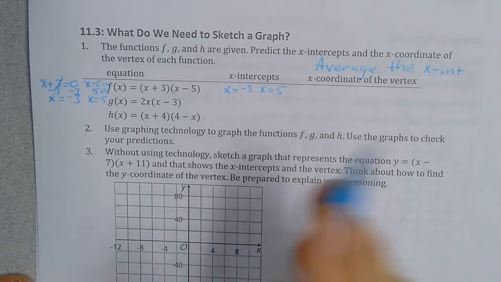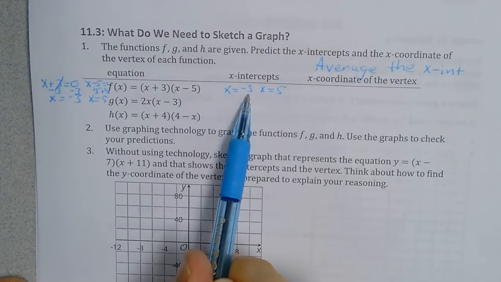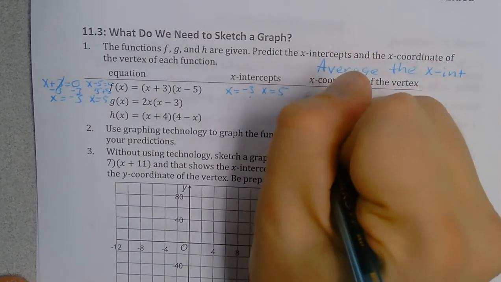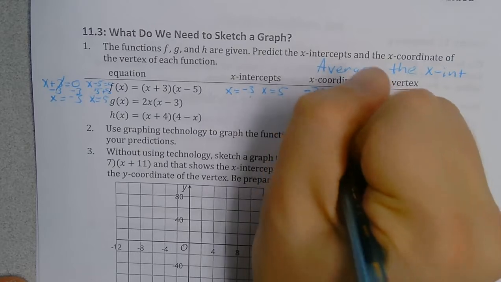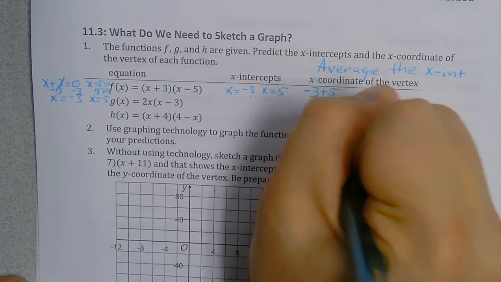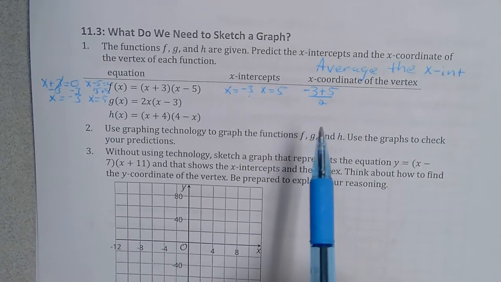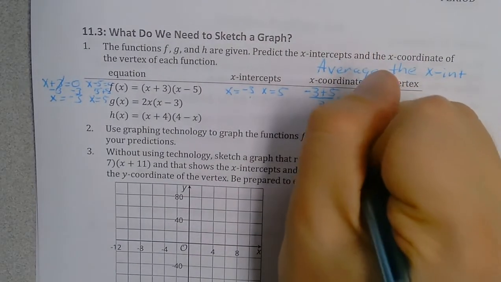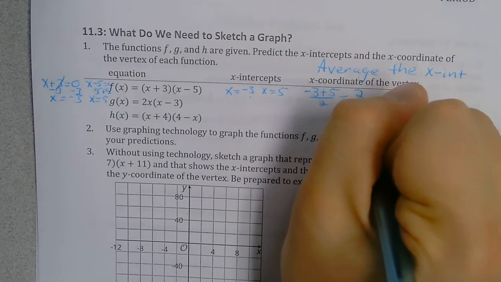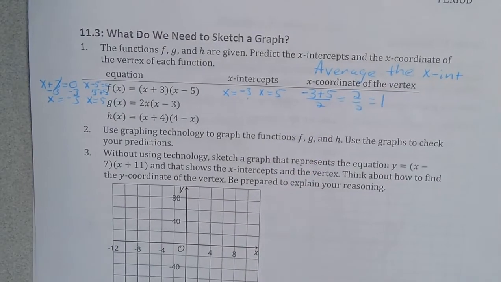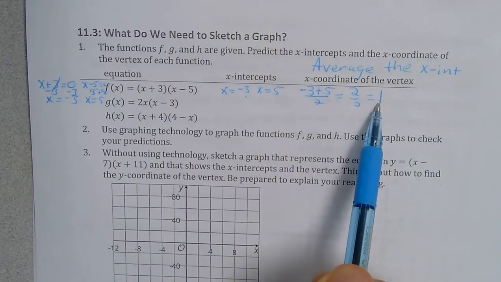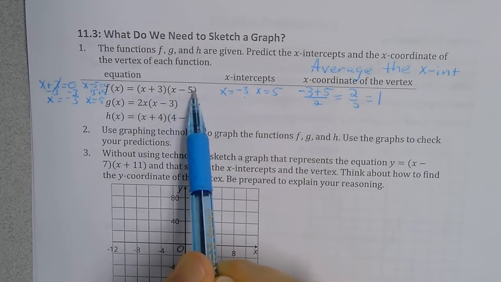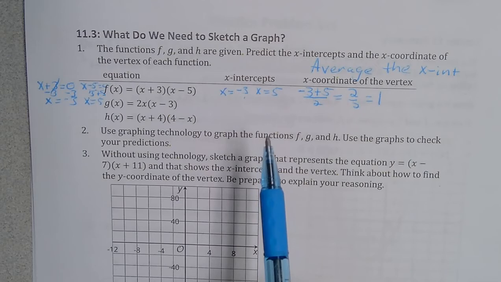Well, to find the middle of these x-intercepts, what we would do is just average the x-intercepts. So if I want to do that, to find the average, I'd go -3 plus 5, and then divide that by 2. We're going to use the division bar, so -3 plus 5, and then divide it by 2. If I calculate -3 plus 5, that turns into 2 over 2, which just gives us 1. So if we know that the x-coordinate of the vertex is 1, we could substitute back into the function to get the y-coordinate, and we'll do that more later.